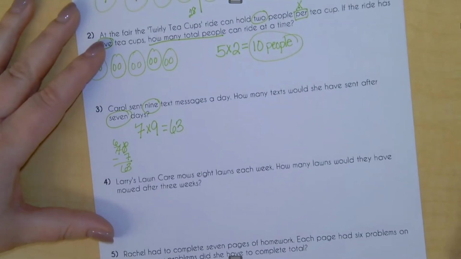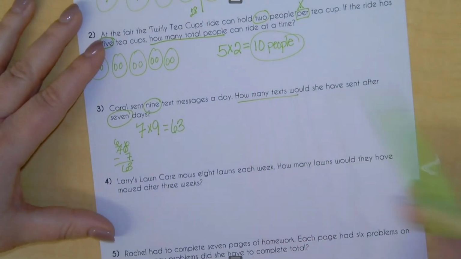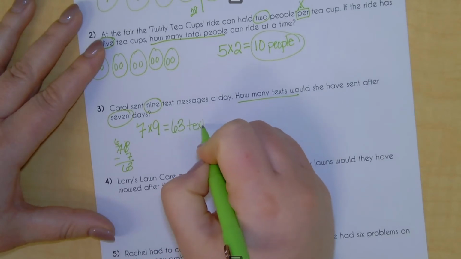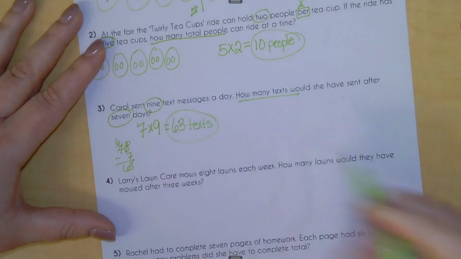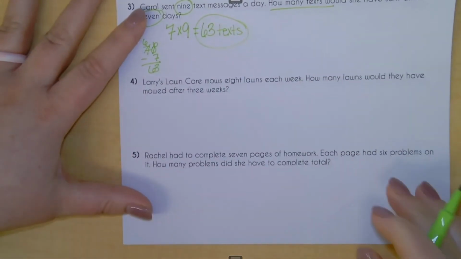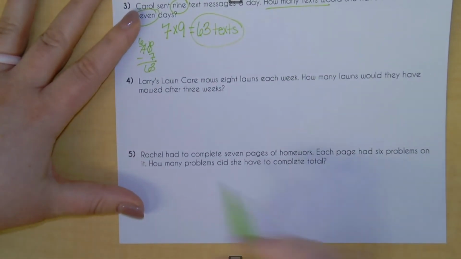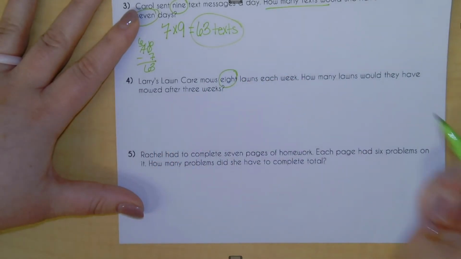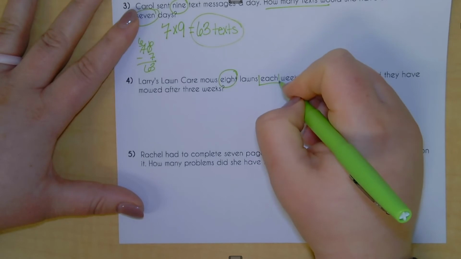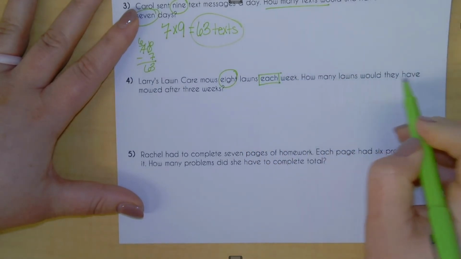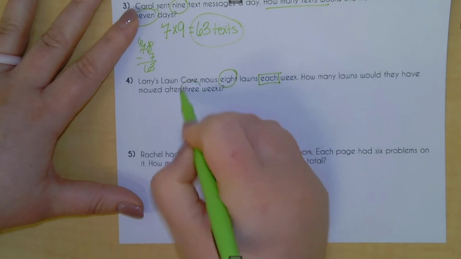63 what? How many texts? And we circle it. Okay. Lots of tricks we can use. All right, Larry's Lawn Care mows 8 lawns each week. Okay. How many lawns would they have mowed after 3 weeks?